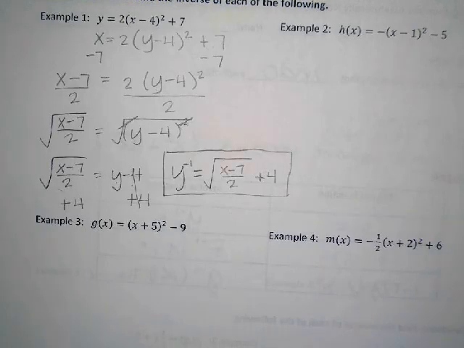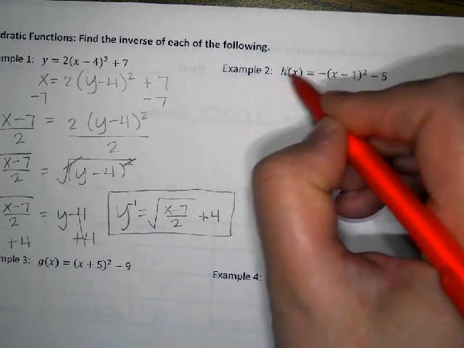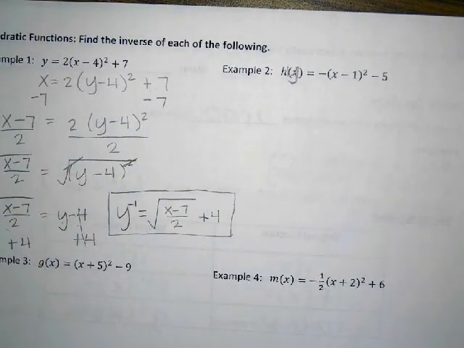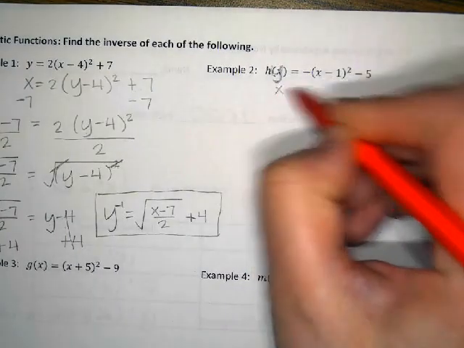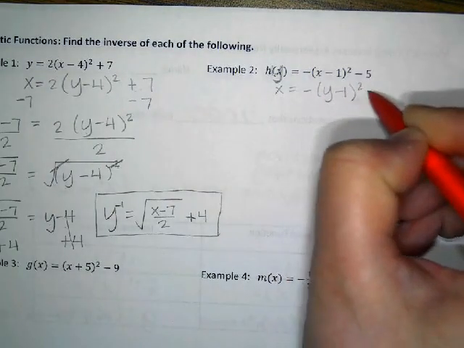So h is the same thing as y. This is just another way of saying y. All right, so the first step is to do what? Switch the x and the y. And then what do we do?